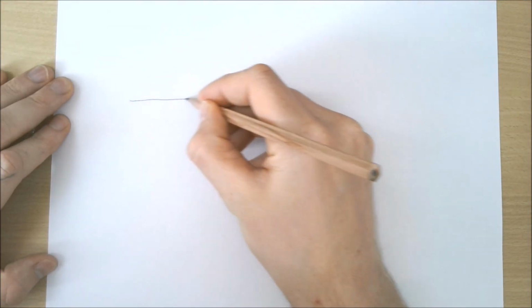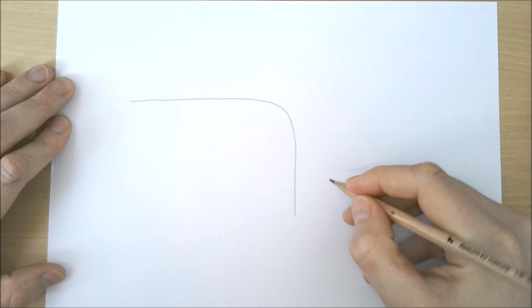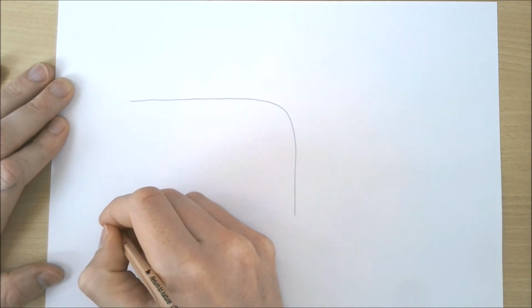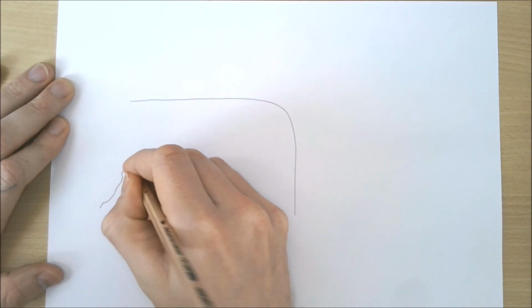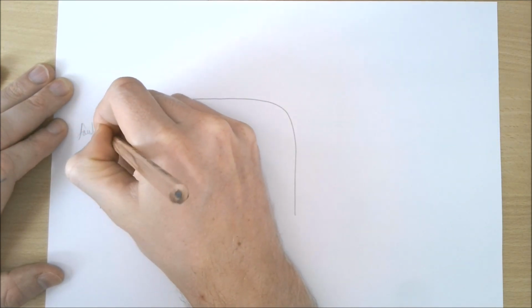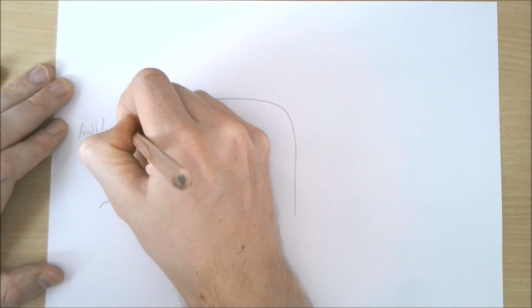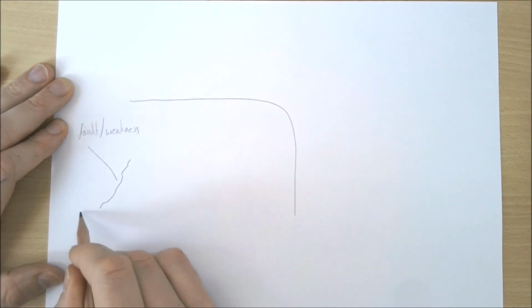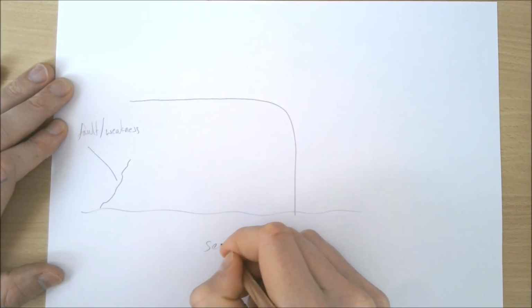How to draw headland features. So here is our headland, and we'll start off, because this is in chronological order, that our headland might have some kind of fault, or we could call it a weakness. So that's some kind of crack in the rock. This is the sea here.